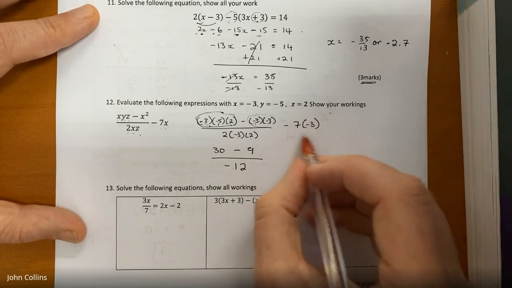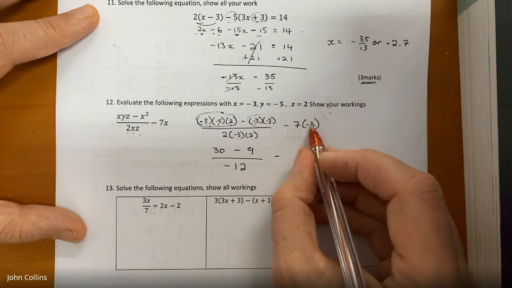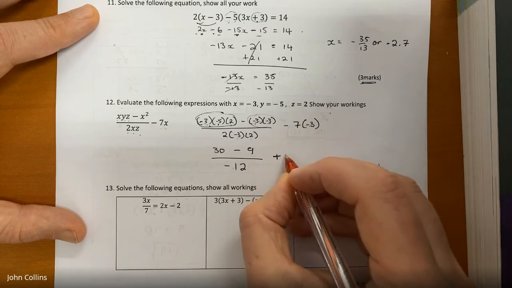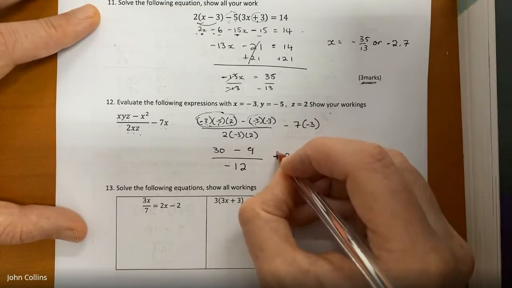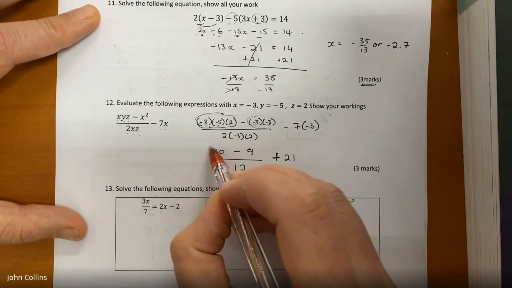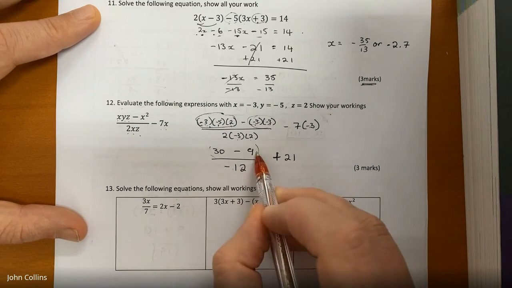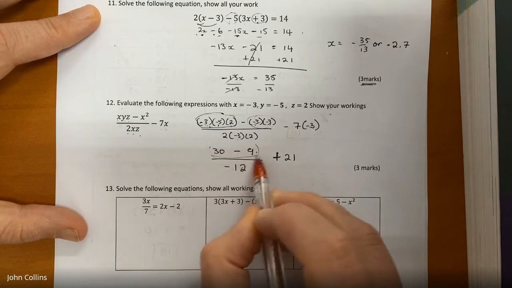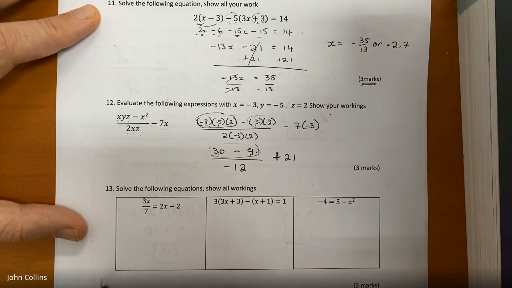And this, I can do this multiplication as well. Negative 7 times negative 3 is going to be plus 21. So this is like brackets. This needs to be done before I can divide by 12. Or I could divide them both by 12 separately, but I think it's easier just to do this. So 30 take away 9 is 21.